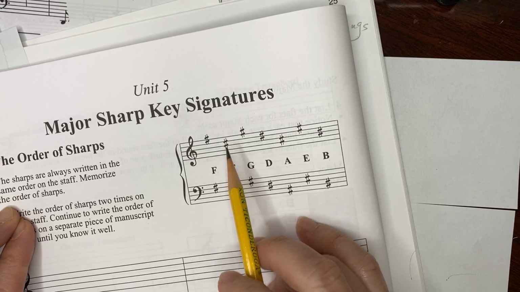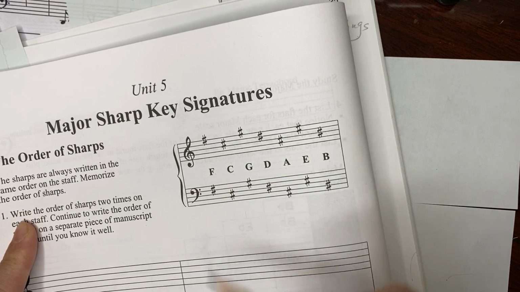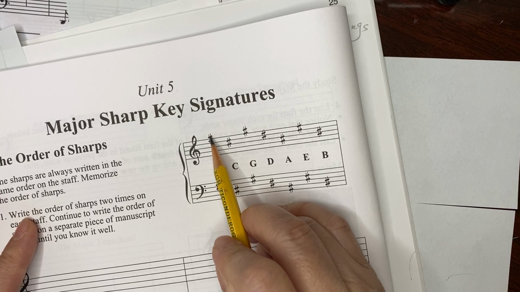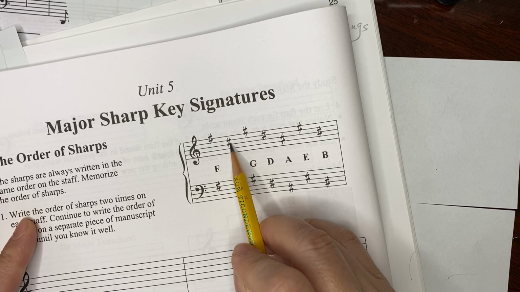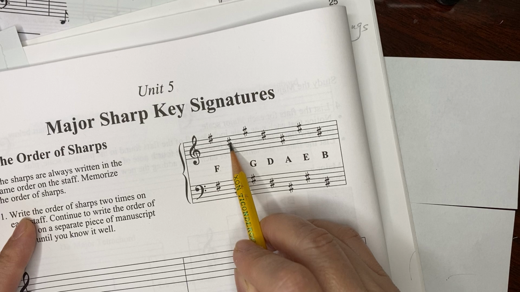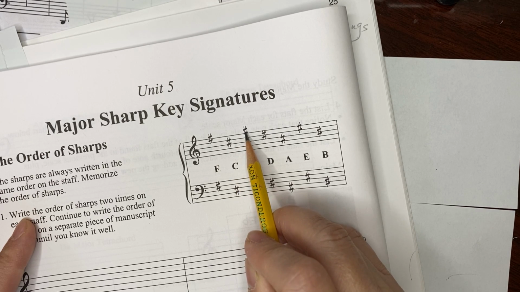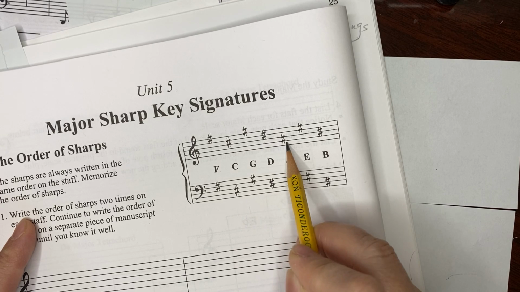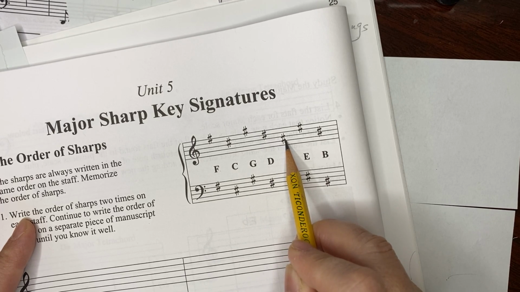You need to memorize the order of sharp signs. Okay, and then F, starting on the top line note, C down to the third space, G all the way up, D. Watch out, next one, A, you need to lower it down.